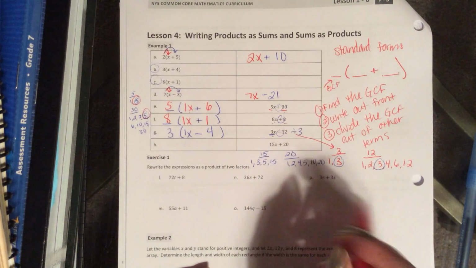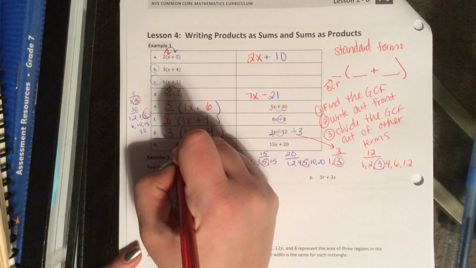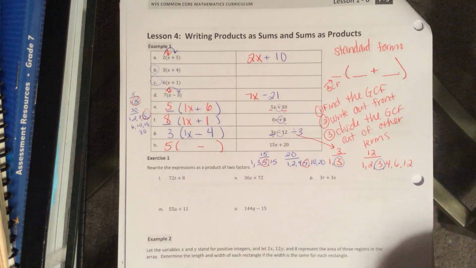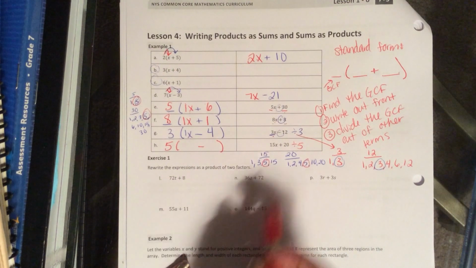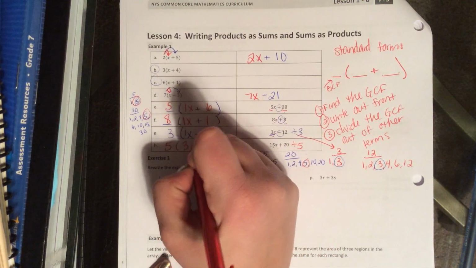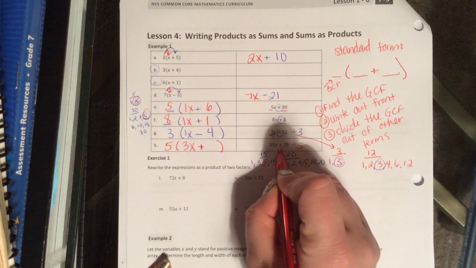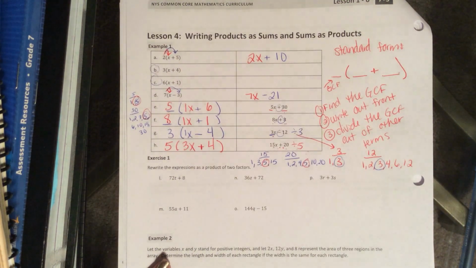Your greatest common factor is 5. Okay? So when I write this out, the 5 goes out front. I'm now going to do all of this divided by 5. So 15x divided by 5 gives you 3x. And then this is plus, because this was a plus. Then 20 divided by 5 gives you 4.